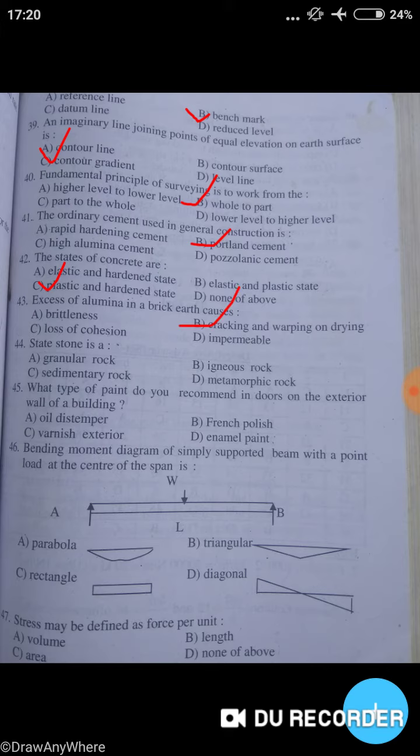Slate and marble are metamorphic rocks. 44's D. Remember, okay. What type of paint do you recommend for doors and exterior? Enamel paint. 45's D. The bending moment diagram of a simply supported beam with a point load at the center is triangular. 46's B.